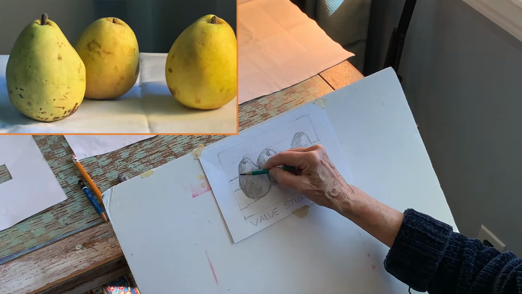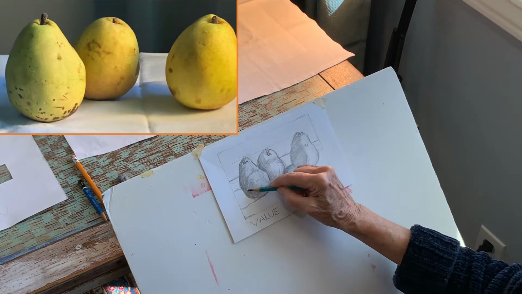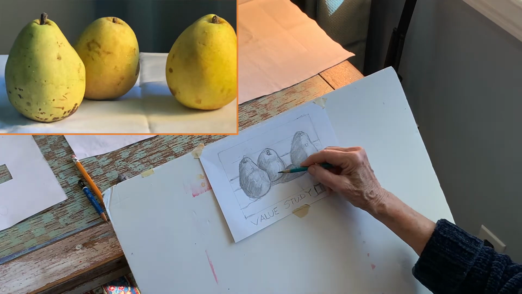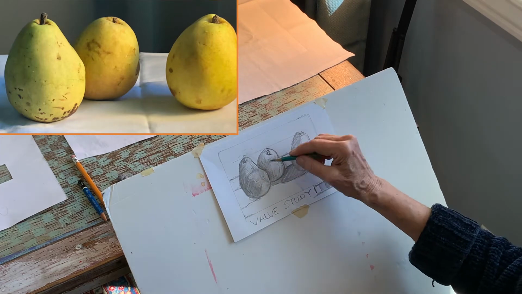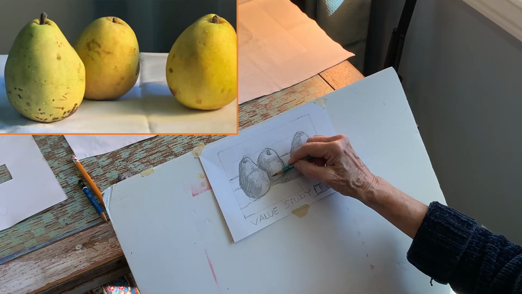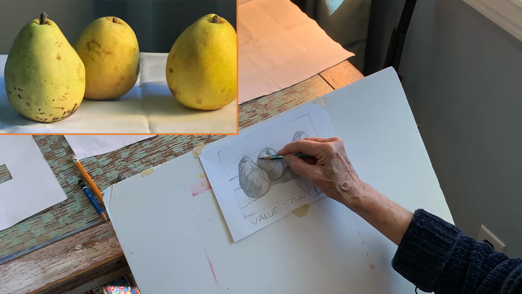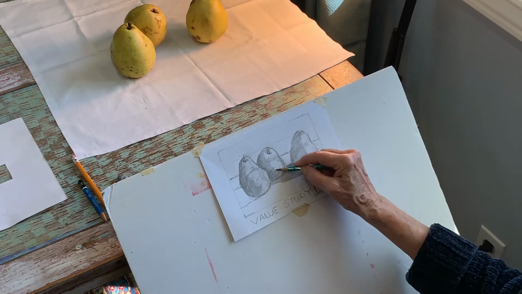So see how very dark that side is? It's really, really dark. Let's make it even darker. And this one is also very dark. This is pretty dark, but this is darker than that, and that has to be medium, so this has to be darker. See how you're making comparisons? Very dark there. Don't be afraid to make it dark. You can always erase it if it gets too dark.